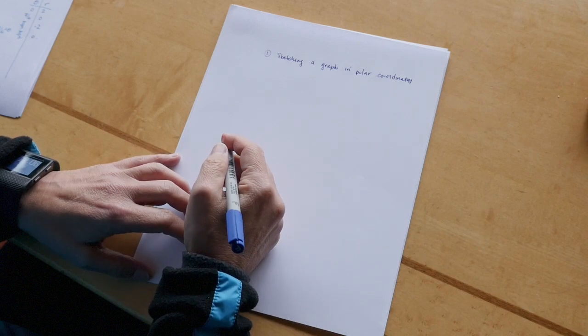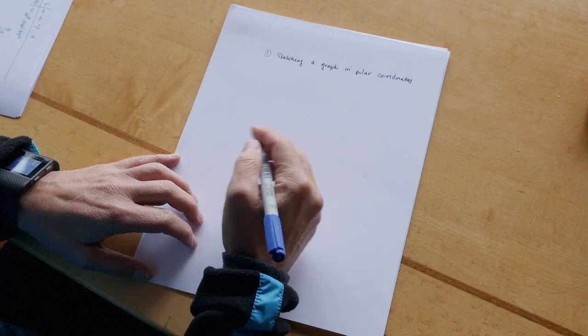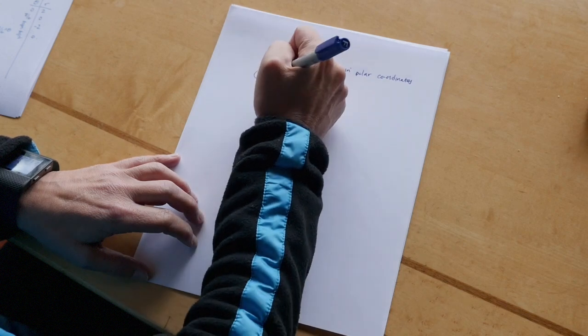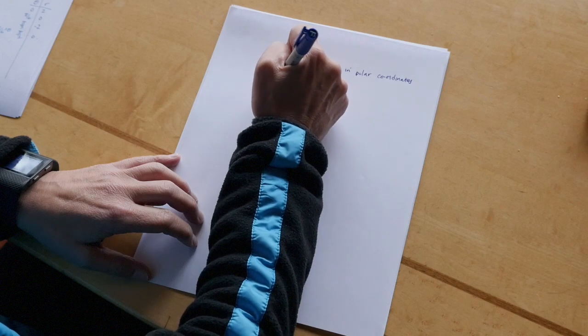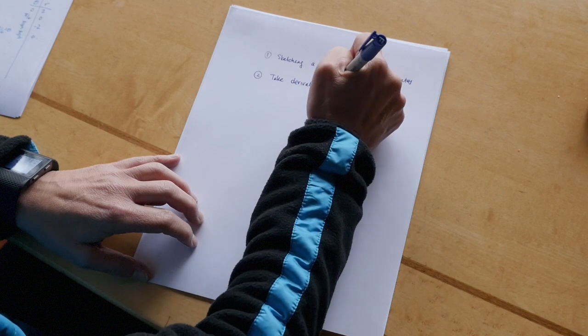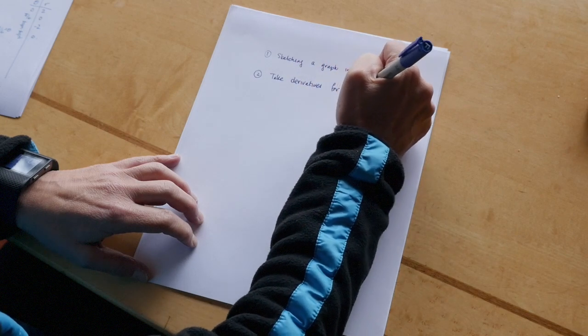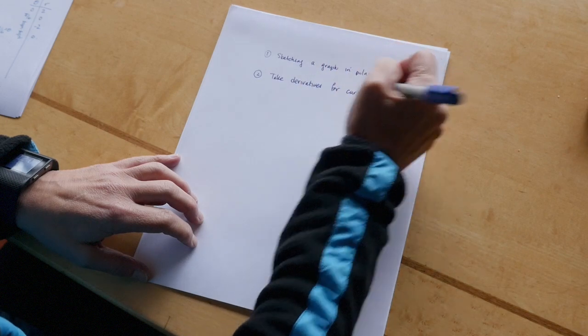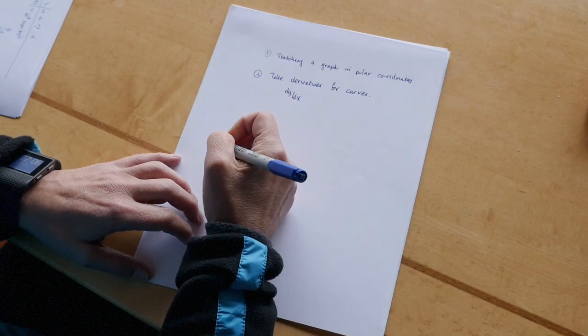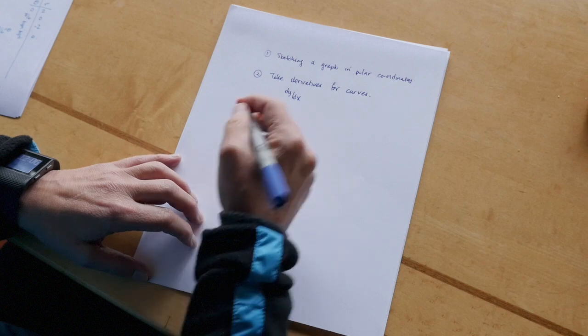We had started the example on Friday. I'm going to restart and finish that example we were doing on Friday. And then the second thing that we need to be able to do is to take derivatives for polar curves. So this means we were going to want to be able to find dy by dx, the slope of the tangent line, when we have a curve expressed in polar form.